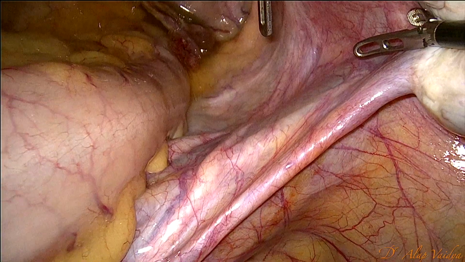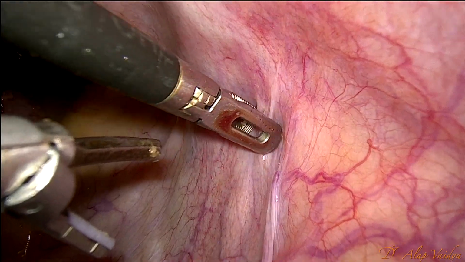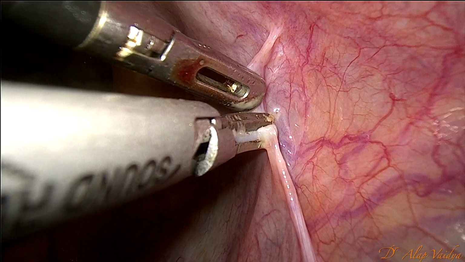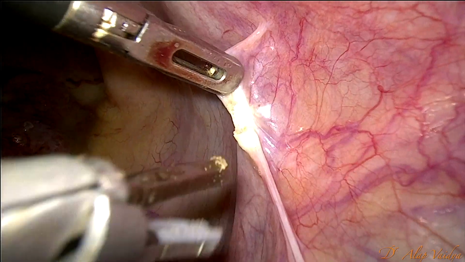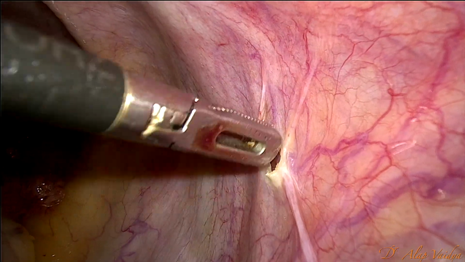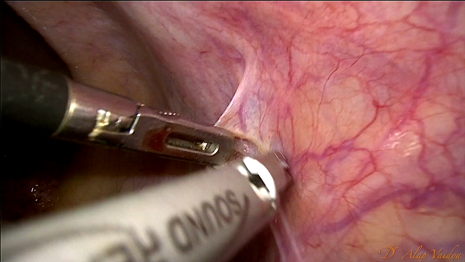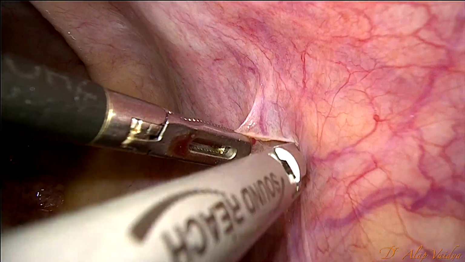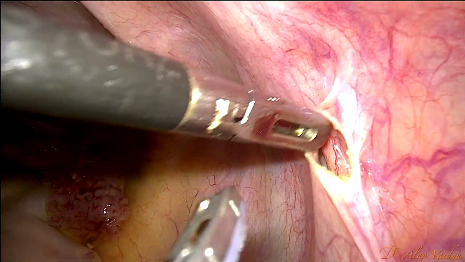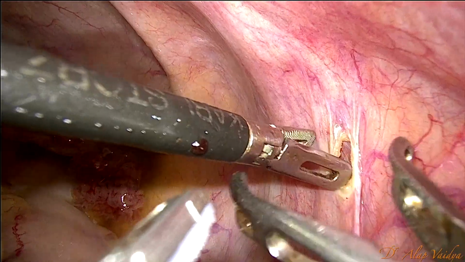Once you start doing those two approaches, this is just a variant of the medial approach where you pick up the peritoneum just above the ureter, put a small nick and make a window. First you have to visualize the ureter, that is it, and the uterine will be just next to it.